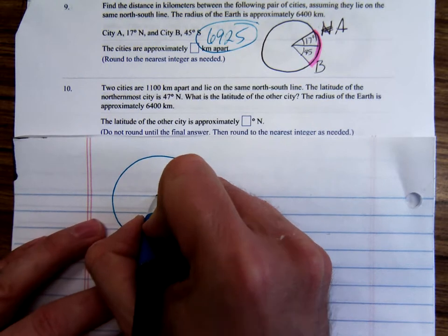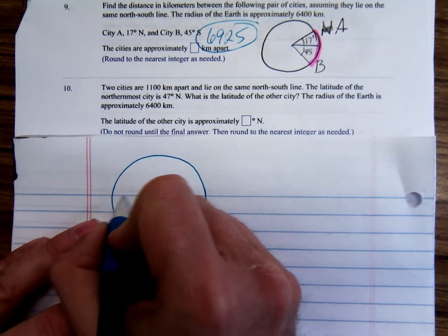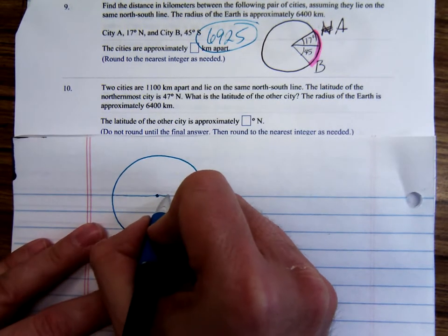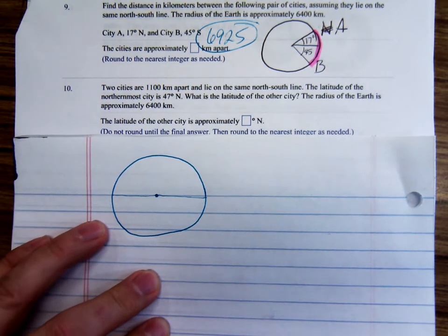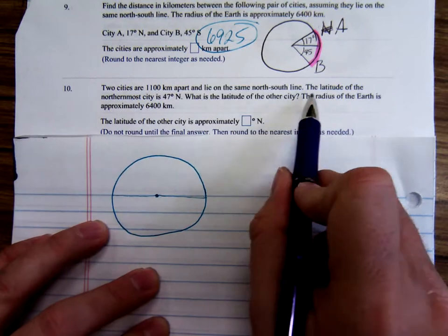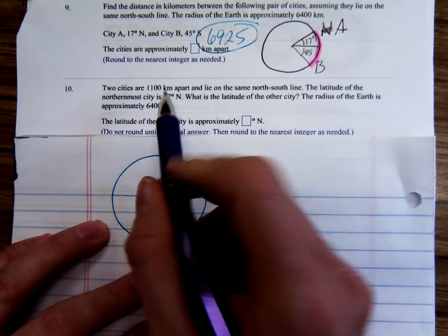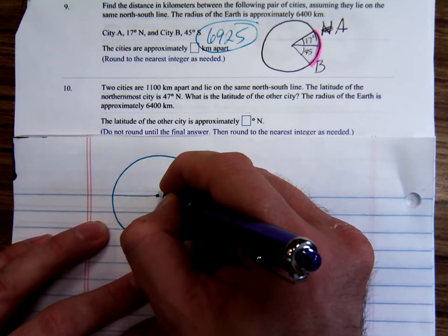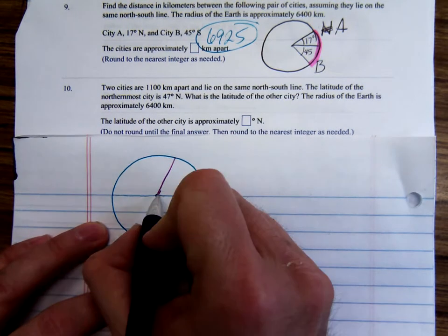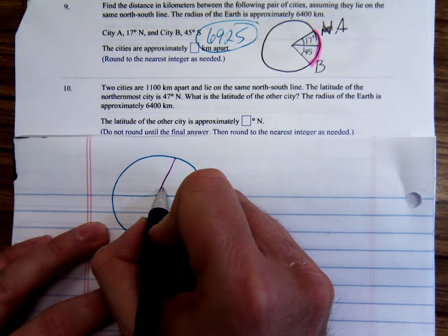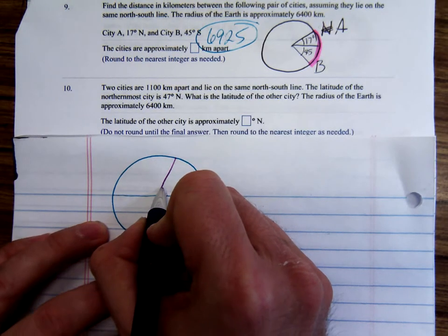Okay, there's the equator. There's the center of the Earth. Okay, the latitude of the northernmost city is 47 degrees. So 47 degrees from here to here. What is the latitude of the other city?